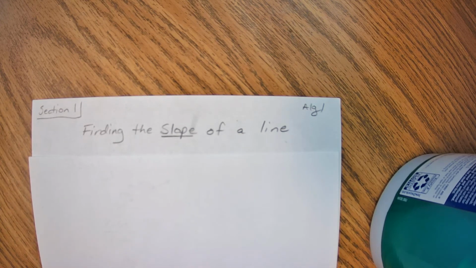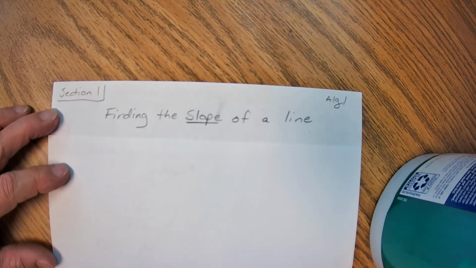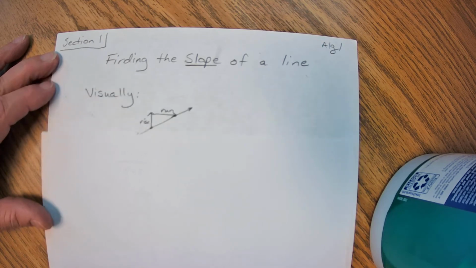Okay, today we're going to do Algebra 1. This is Section 1 from the second packet that I gave you last week. And we're going to be talking about finding the slope of a line.